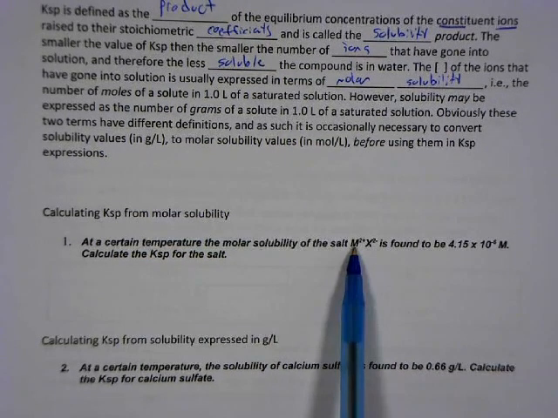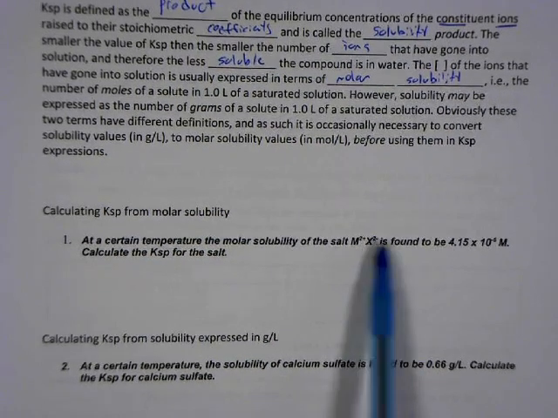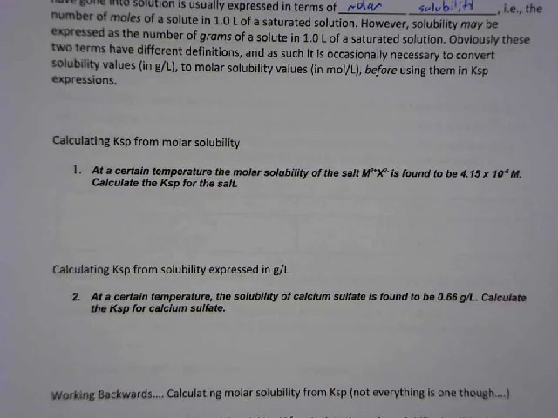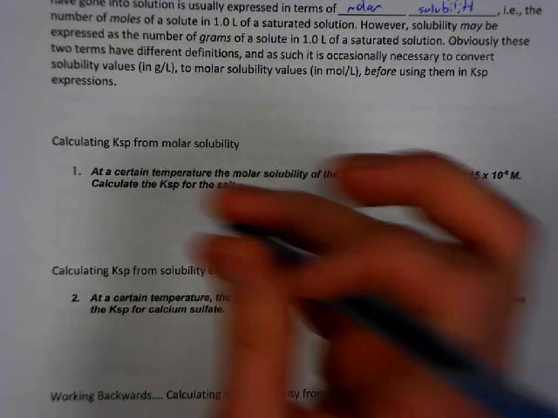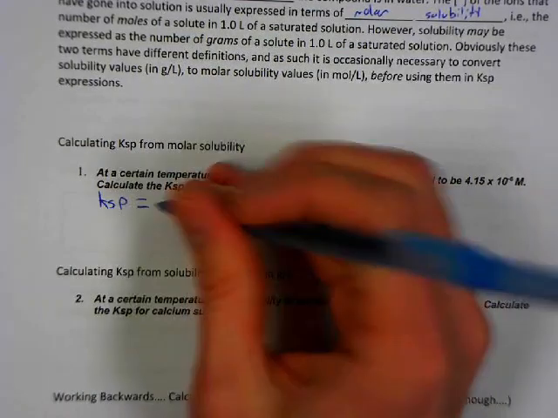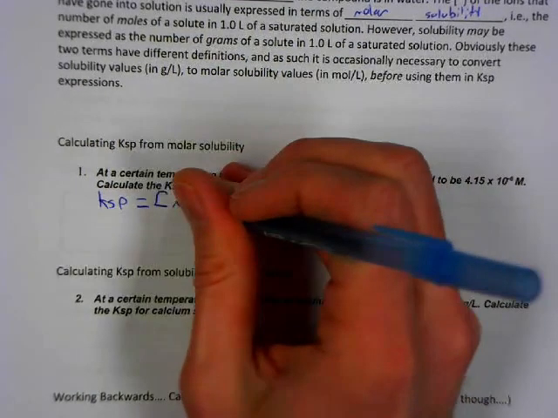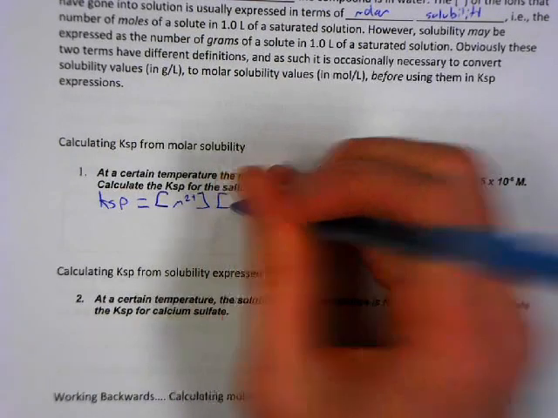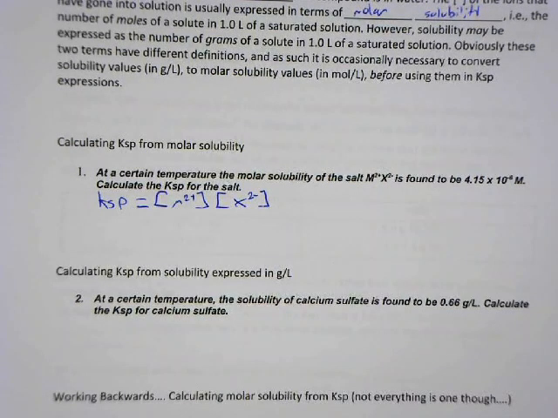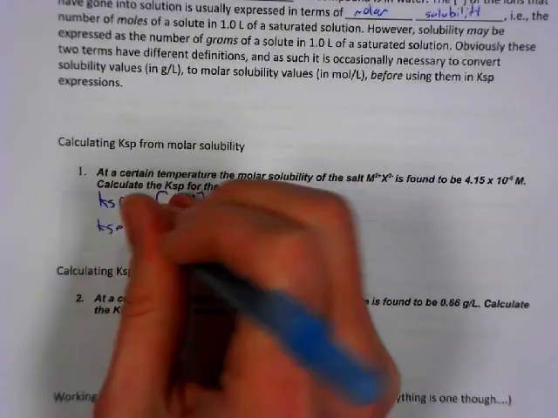So, at a certain temperature, the molar solubility of the salt M2+ X2- is found to be 4.15 times 10 to the negative 6 molar. Calculate the KSP of the salt. Step 1, write the K expression. So KSP is going to equal what? The concentration of M2+ times the concentration of X2-.